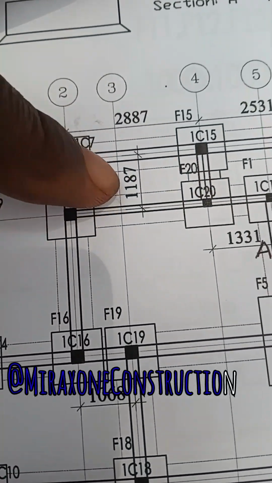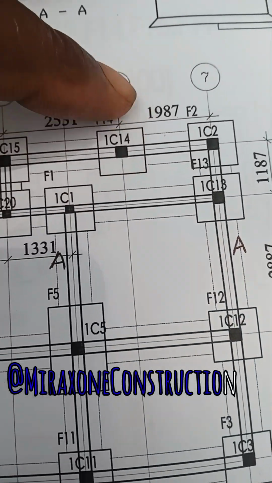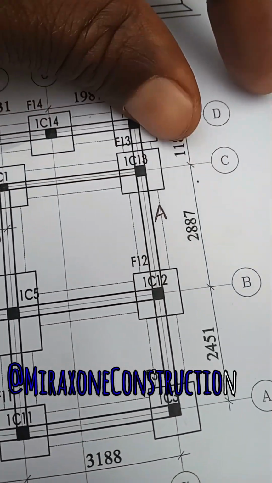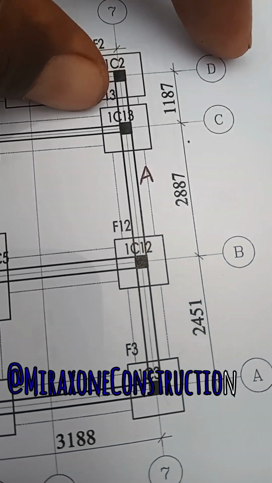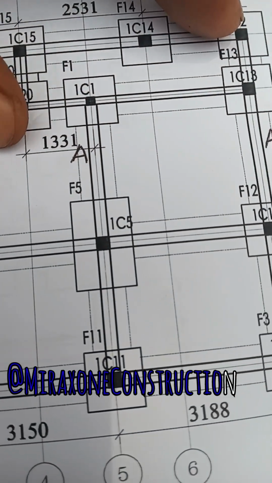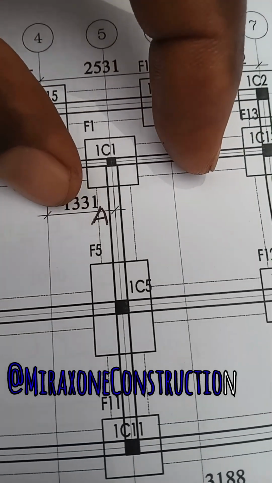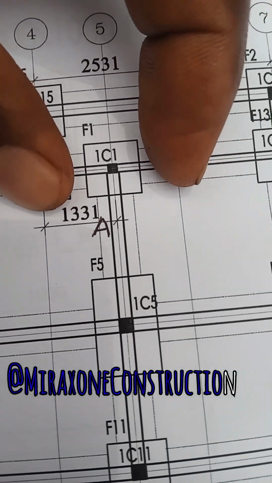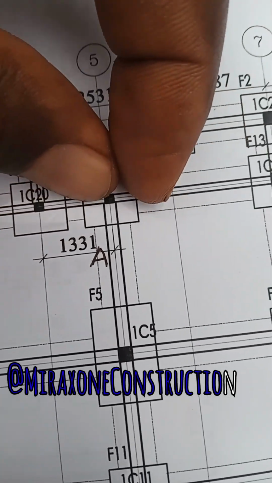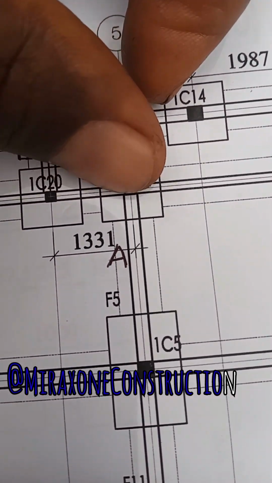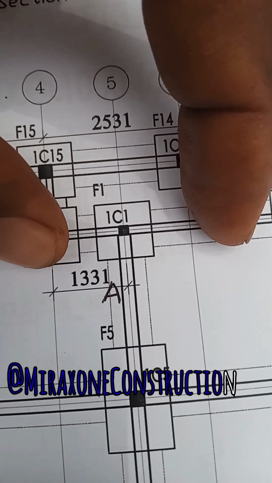This is 1C7. This is 1C14. I hope you can see it. This is 1C2. This is 1C1. I hope you can see the square. This square is the column base. Then the small black square inside is where the main column will be placed.